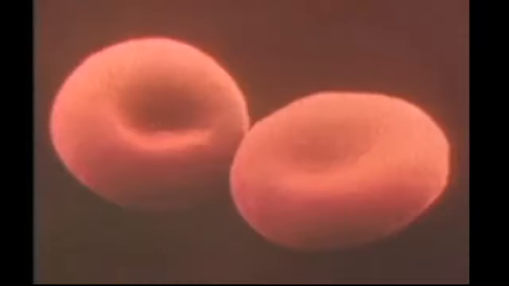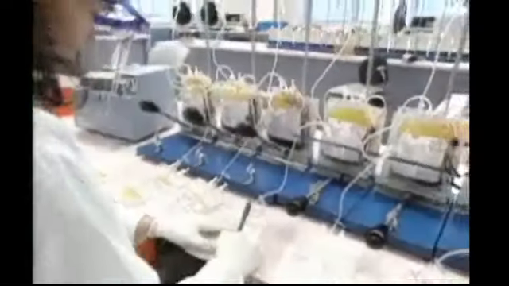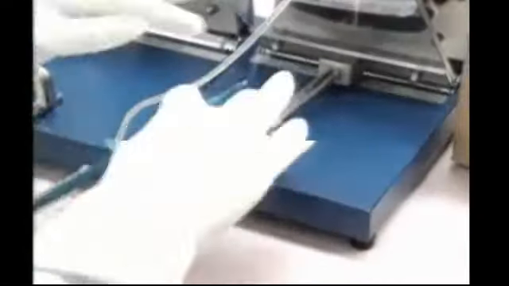Our blood can be divided into 2 main components, red cells and plasma. It's the red cells that give our blood its color, but their main function is to carry oxygen to our tissues. Now, if you remove all the red cells from your blood, you're left with a yellow fluid. That's the plasma. And it's here in the plasma that you find the cells that help you fight infections.